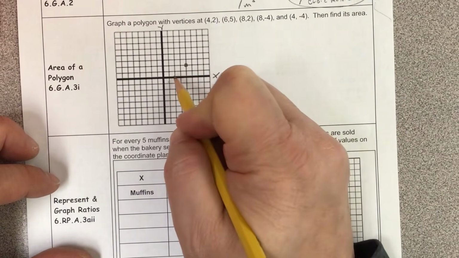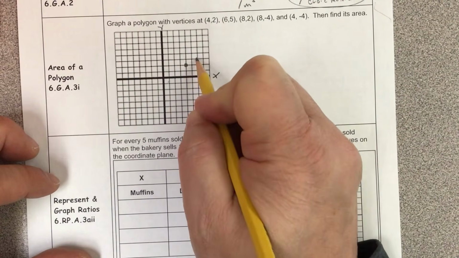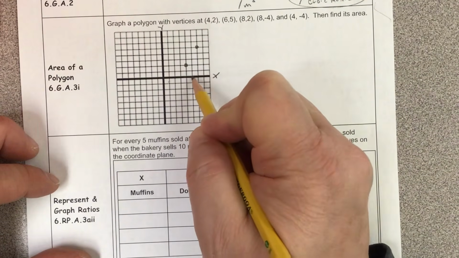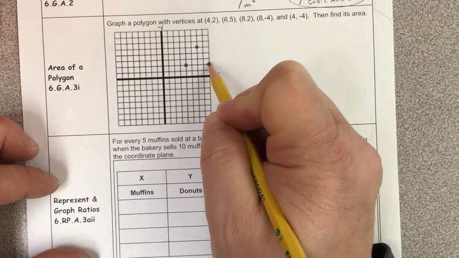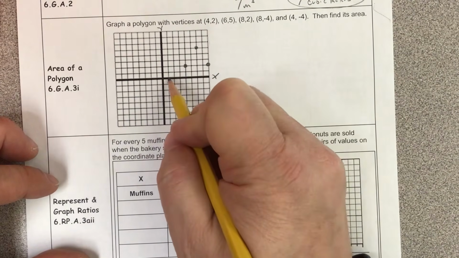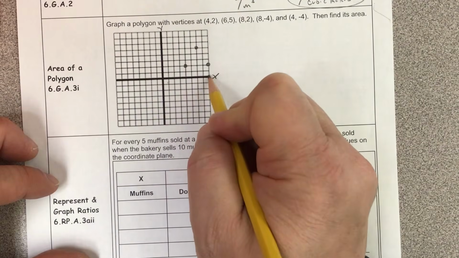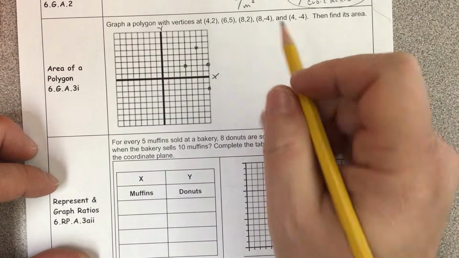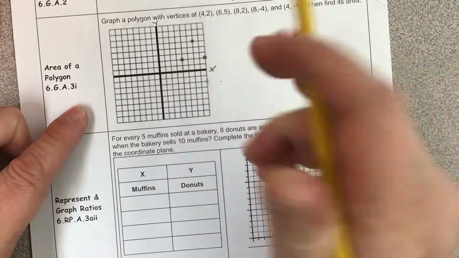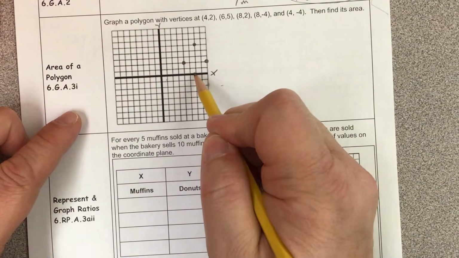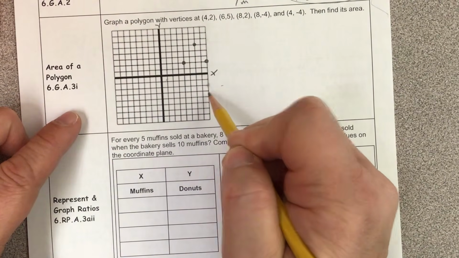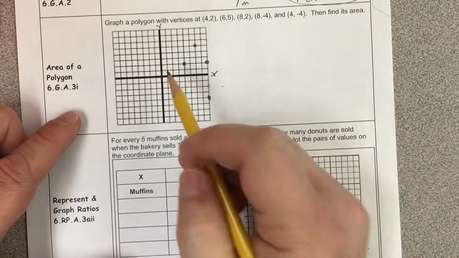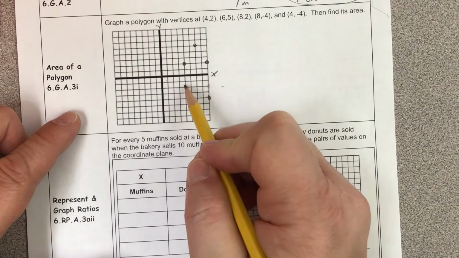(6, 5). 2, 3, 4, 5, 6, over 6 and up 5. (8, 2). 1, 2, 3, 4, 5, 6, 7, 8, then 1, 2. (8, -4). Oh, sorry, my fault there. So we go 1, 2, 3, 4, 5, 6, 7, 8, and down 1, 2, 3, 4. The 2 points kind of merged together there. And (4, -4). 1, 2, 3, 4, and down 1, 2, 3, 4.